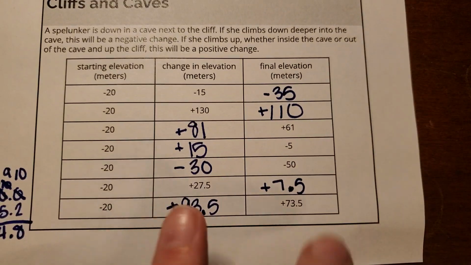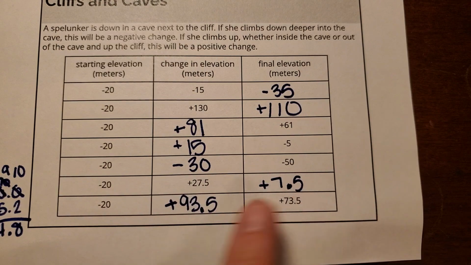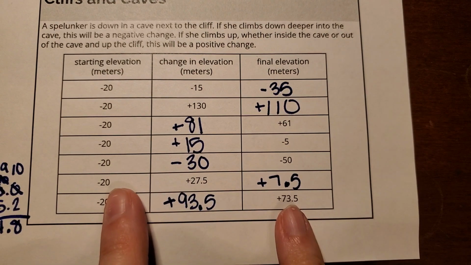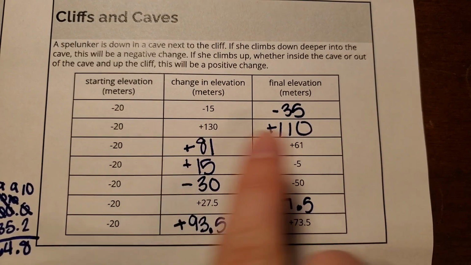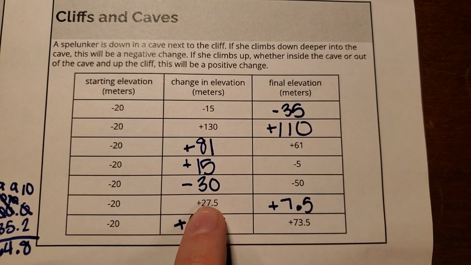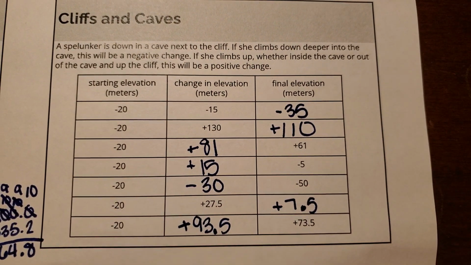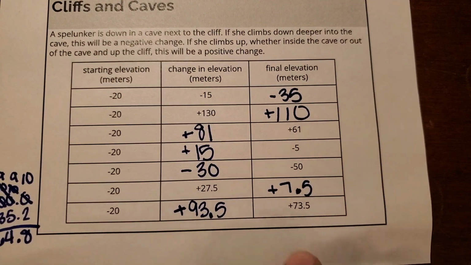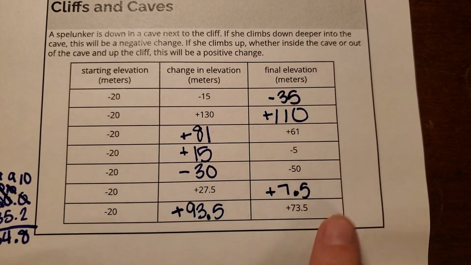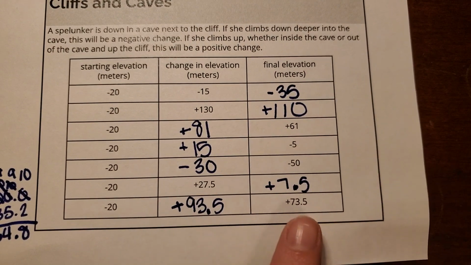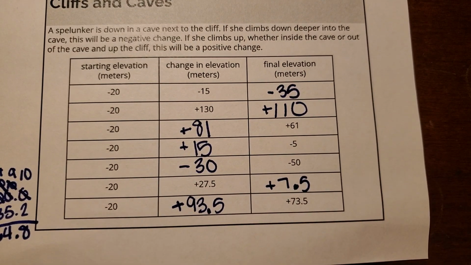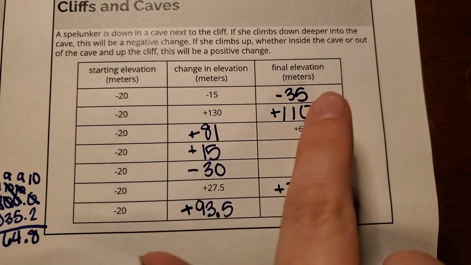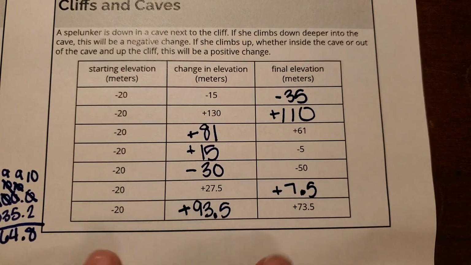Now, again, down here, how we found our change in elevation, we subtracted these just like we did up here. 27.5 minus 20 is going to be 7.5. And then again, we have a positive final elevation and a negative starting elevation. Just like up here, we're going to add those two.